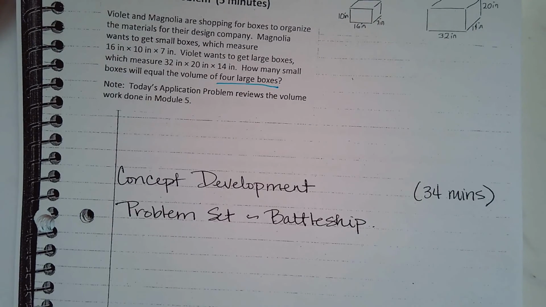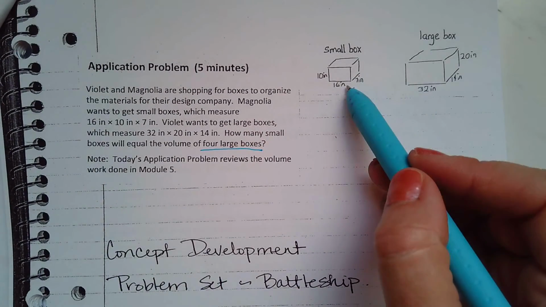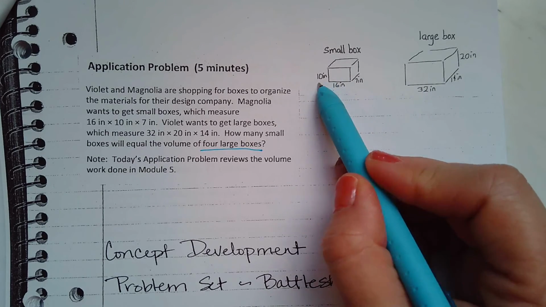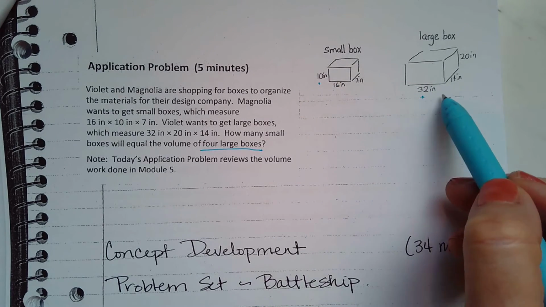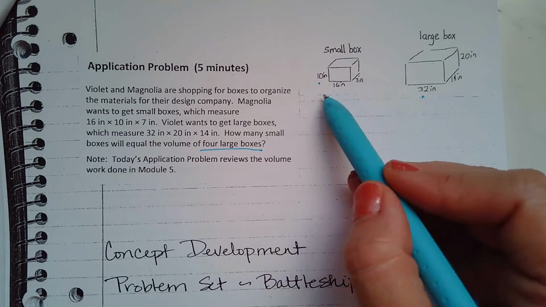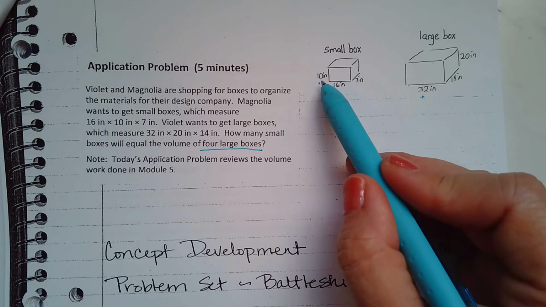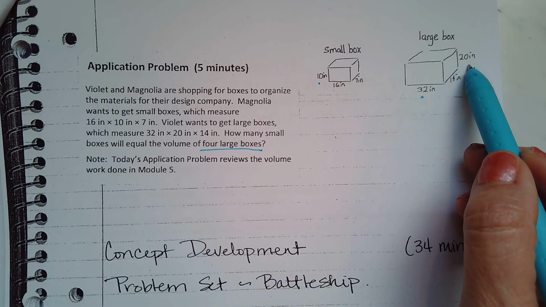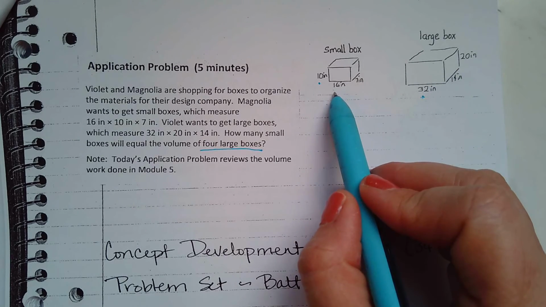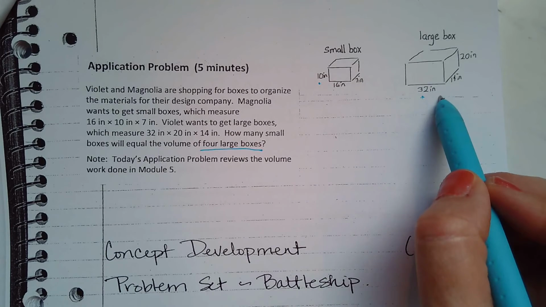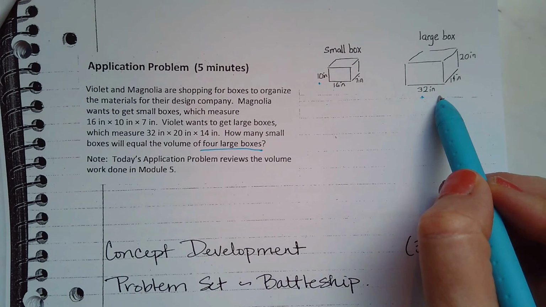So before you start, notice the small box, it's 16 by 7 by 10. The large box is 32 by 14 by 20. So what relationship do you see between the height in the small box and the height in the large box? What relationship do you see in the length of the small box and the length in the large box?